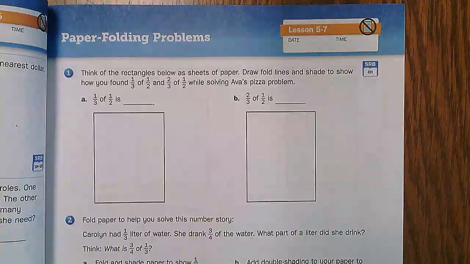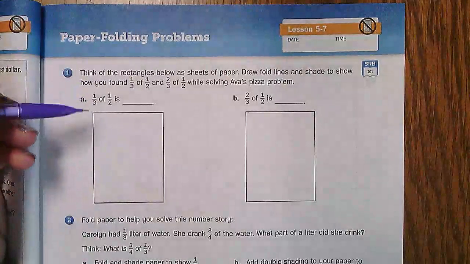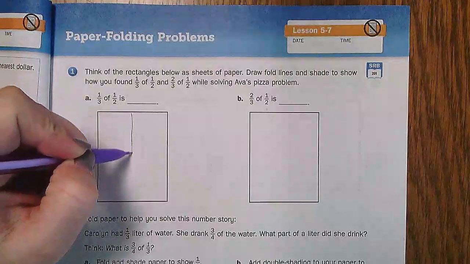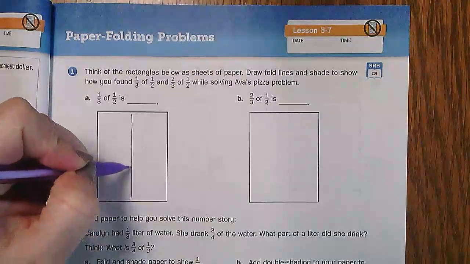Okay, well there's a lot going on there. She has half of a veggie pizza and she eats 2/3 of the part that she has. So this problem is very similar. It's 1/3 of a half. So let's find 1/3 of a half first. We know that she has half of a pizza, so we're going to divide our paper in half the best we can, drawing a fold line.